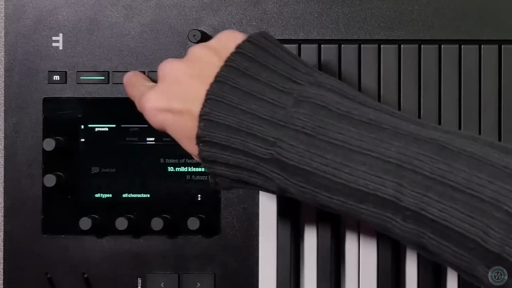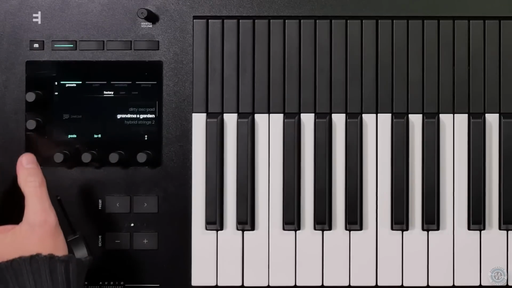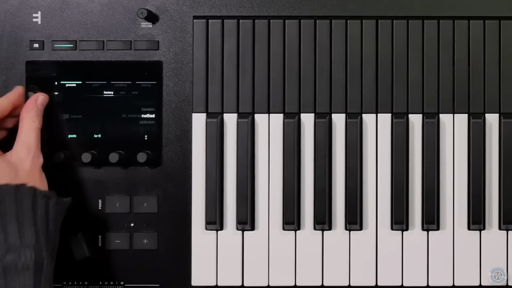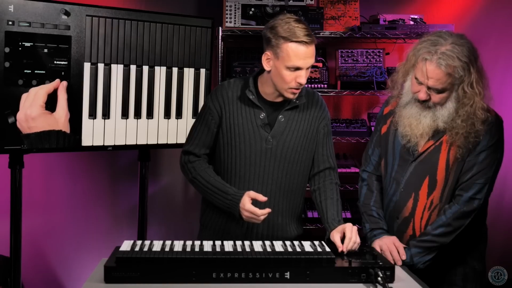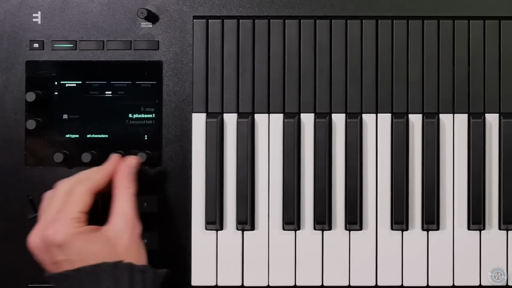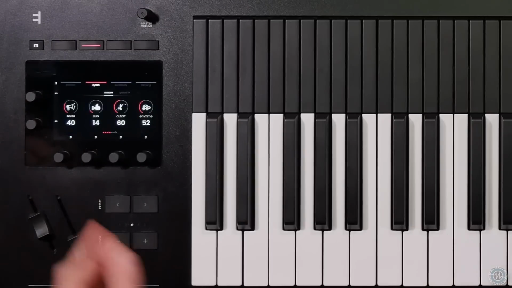So what we did, in addition to all the gestures and all the interactivity that you have with the sound itself, is offer some macros to change the sound. These macros are completely different depending on which sound is loaded, so it's up to the sound designer to define what these will be.